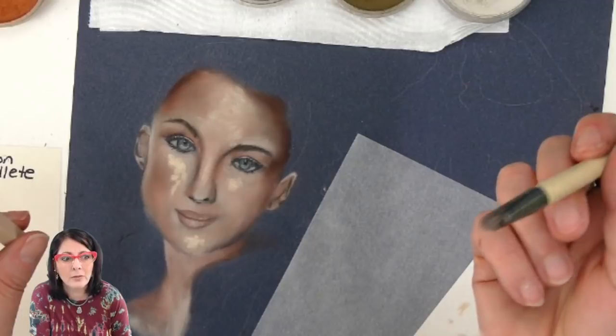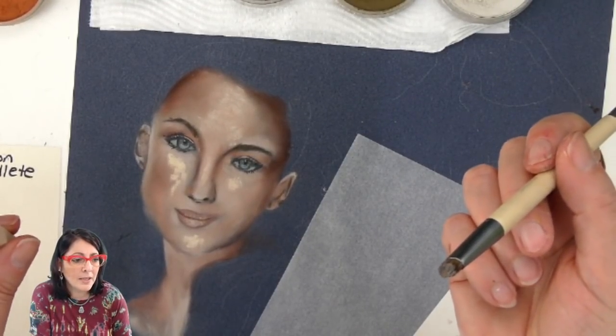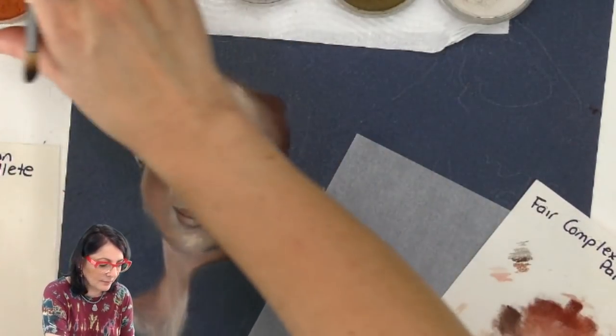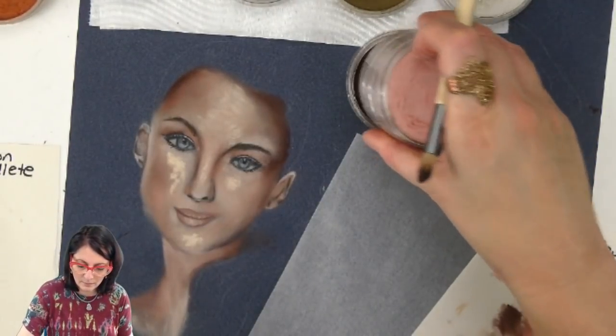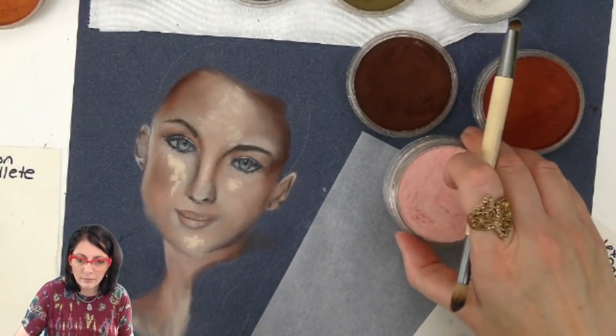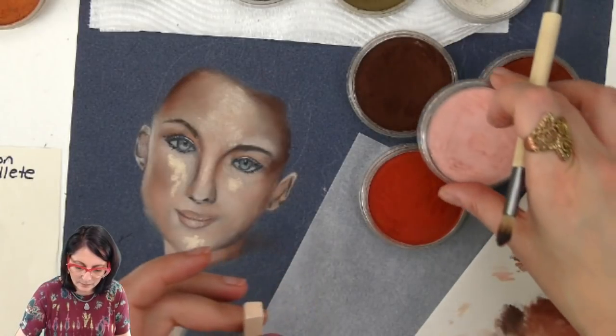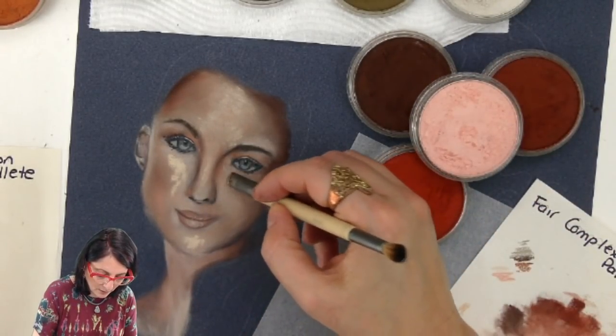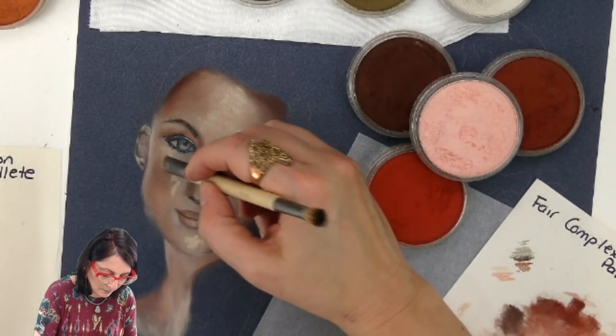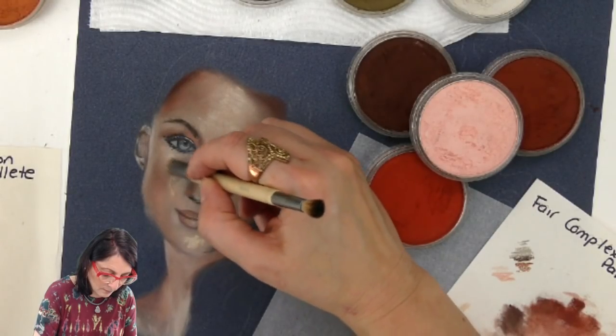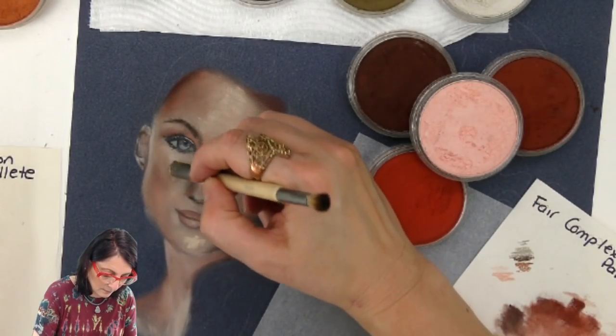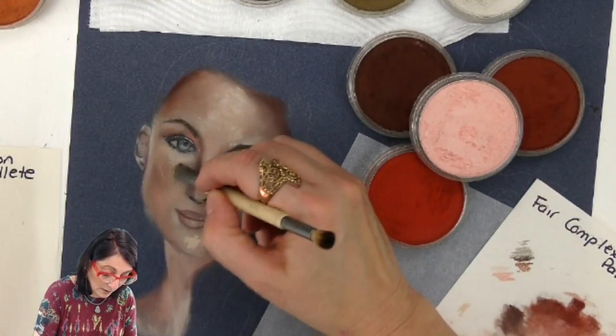A good handful of them, absolutely. Blending PanPastels, because that's what these are. You see? That's what I've been doing. Terrific. Really good.